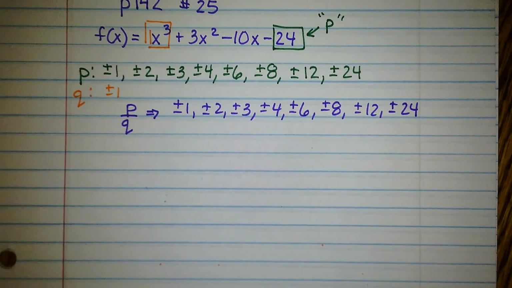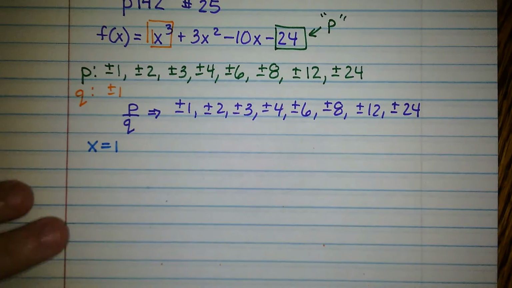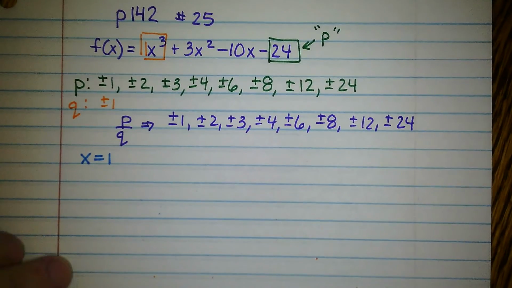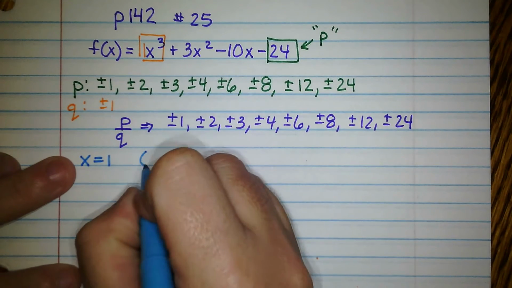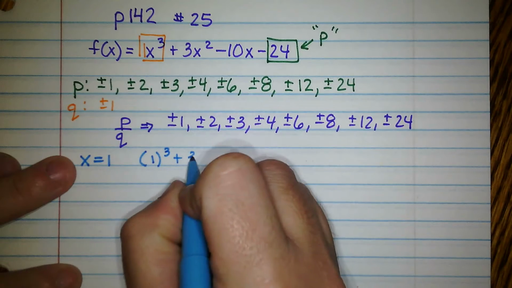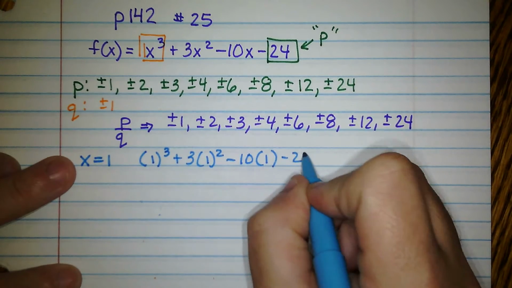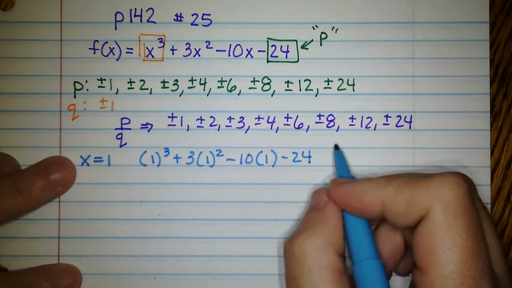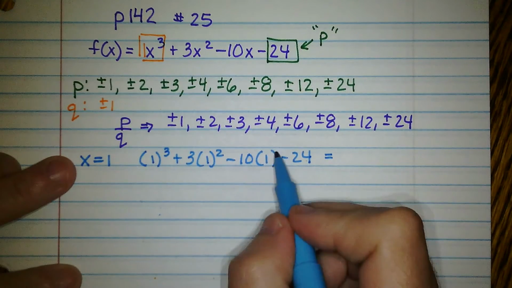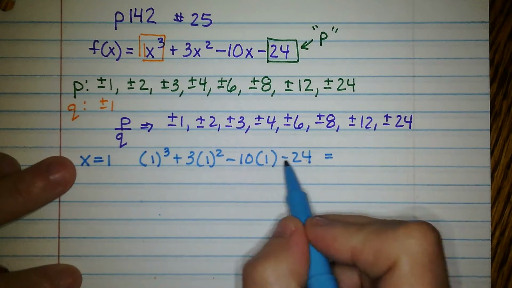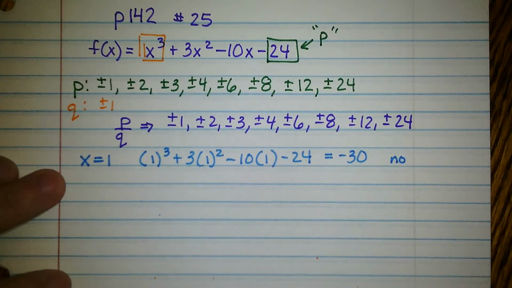We're going to start with substituting positive 1 in. We're going to test it and see if it is a factor. And if it is, it will end up as 0 at the end. So I've got 1 to the third plus 3 times 1 squared minus 10 times 1 minus 24. I don't think that's going to work. This is 1 plus 3 is 4, minus 10 is negative 6, and that's a negative 30. So that's definitely a no.